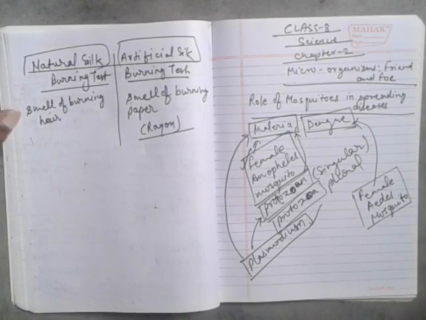So we can say that dengue is spread by the bite of a female Aedes mosquito.